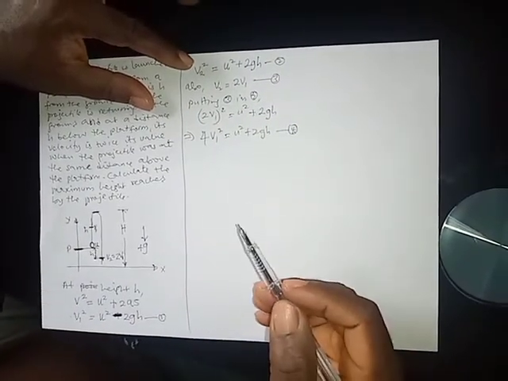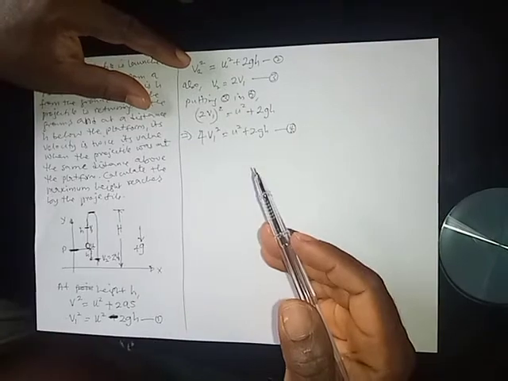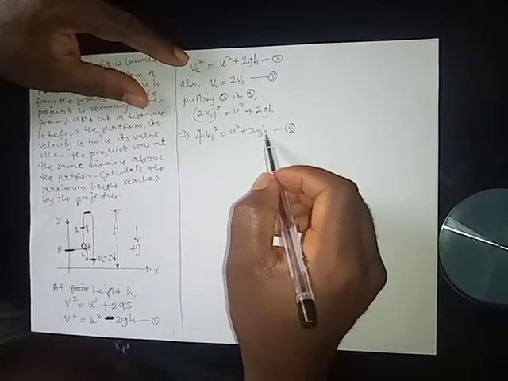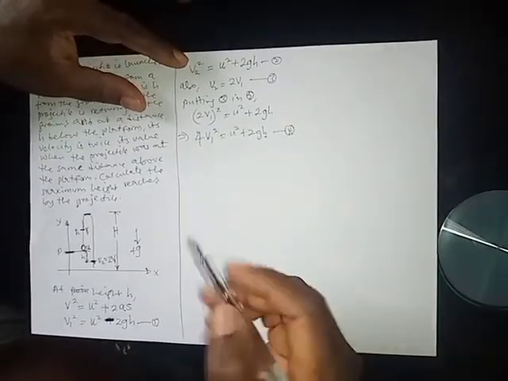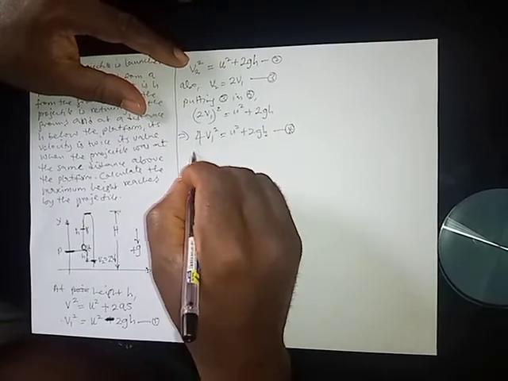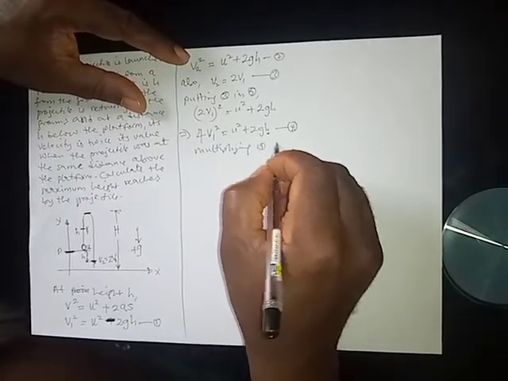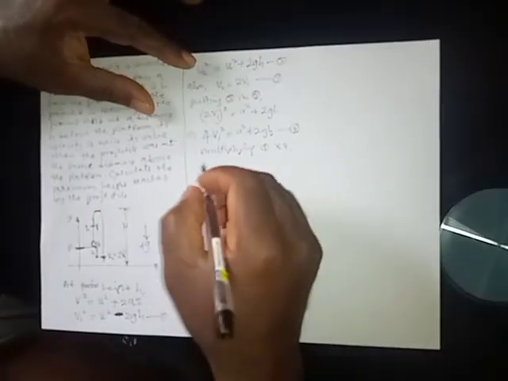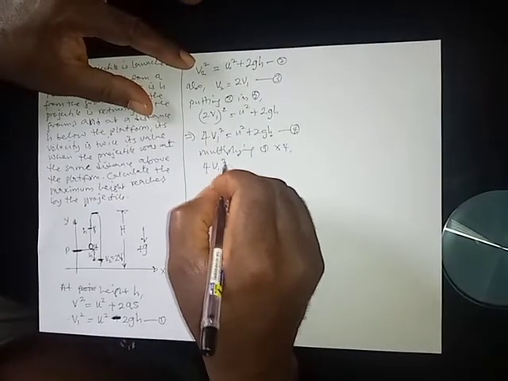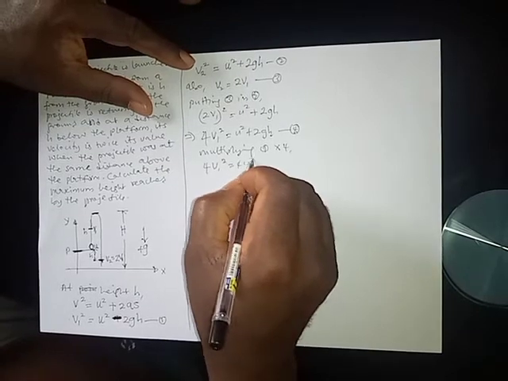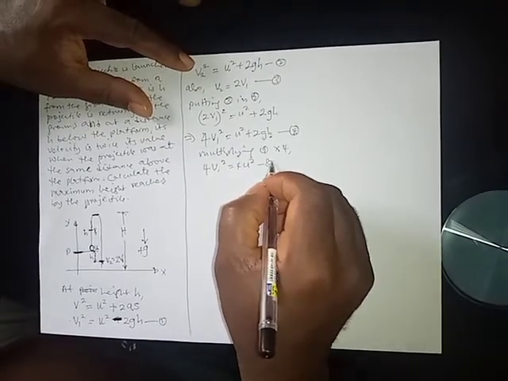What we're actually looking for here is something that gives us the impression of height. And so multiplying 1 by 4, we have 4v1 squared equals 4u squared minus 8gh.